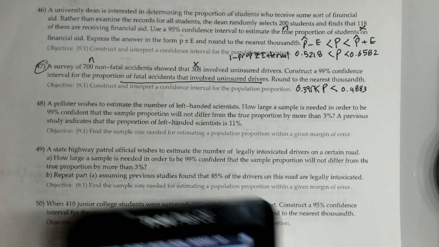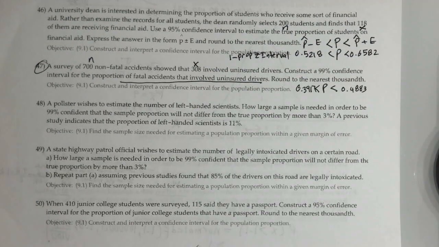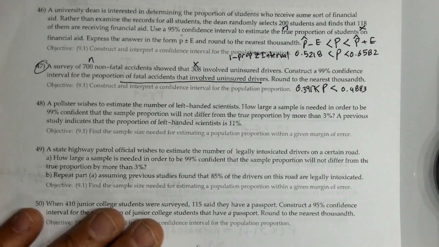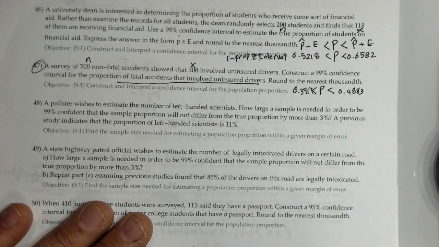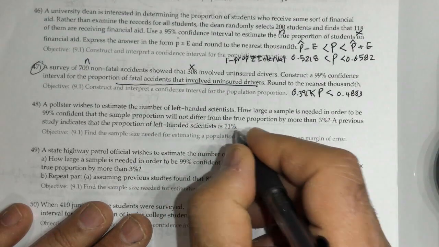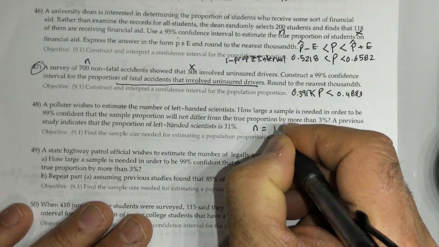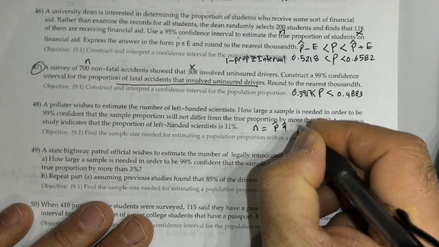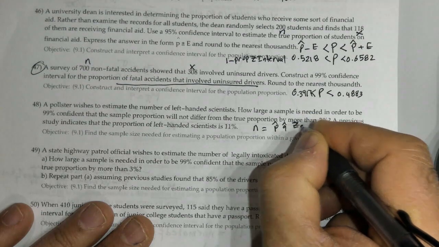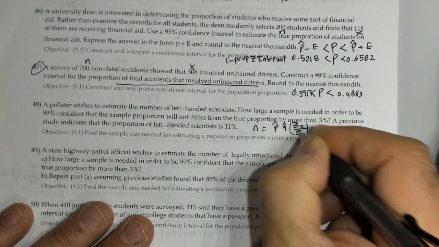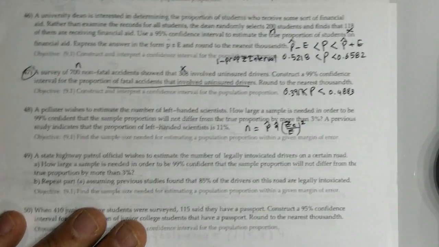48. A pollster wishes to estimate the number of left-handed scientists. How large a sample is needed in order to be 99% confident that the sample proportion will not differ from the true proportion by no more than 3%? A previous study indicates that the proportion of left-handed scientists is 11%. Here's the formula, guys. You will be given the formula. P hat, Q hat, ZC over E squared. This is how you find the sample size.